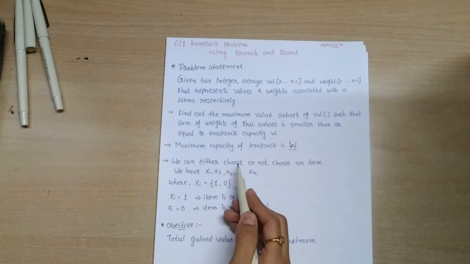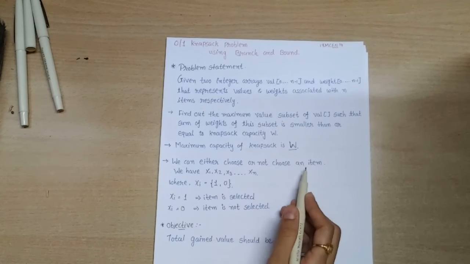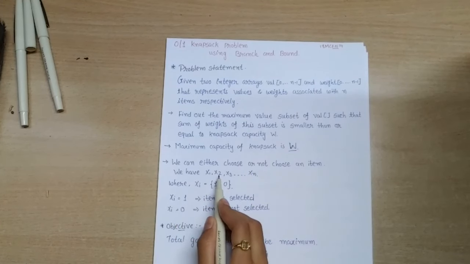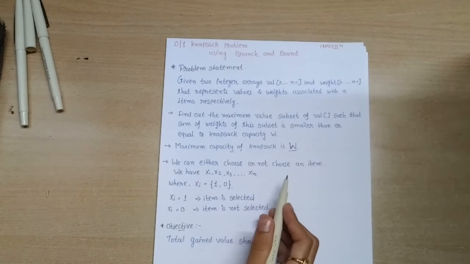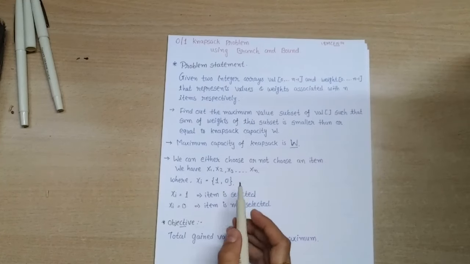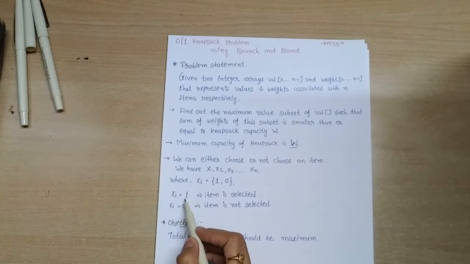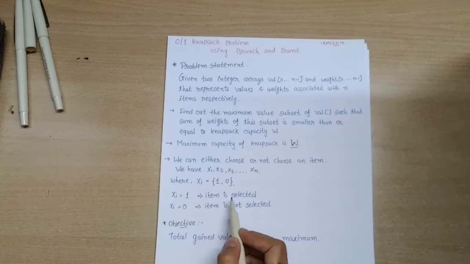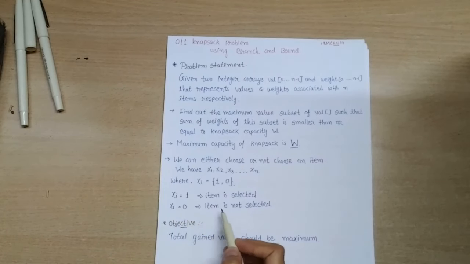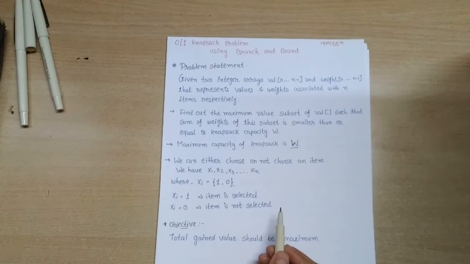We can either choose or not choose an item. We have x1, x2, x3 up to xn items where xi belongs to 0 and 1. If the value of xi is equal to 1, then the item is selected, and if xi is equal to 0, then the item is not selected. Our main objective is that the total gain value should be maximum.